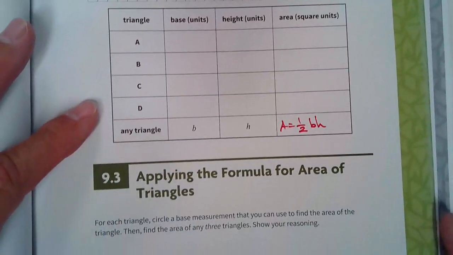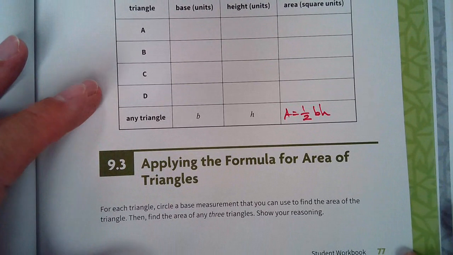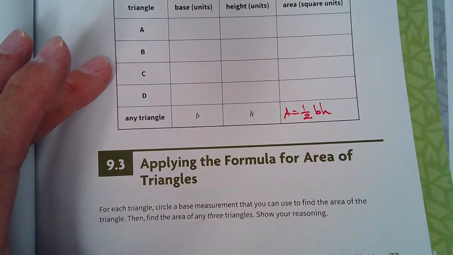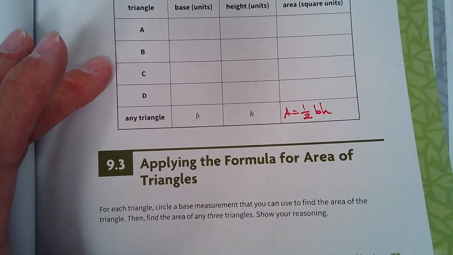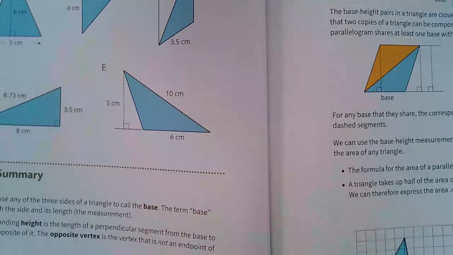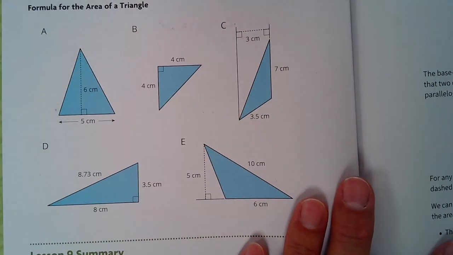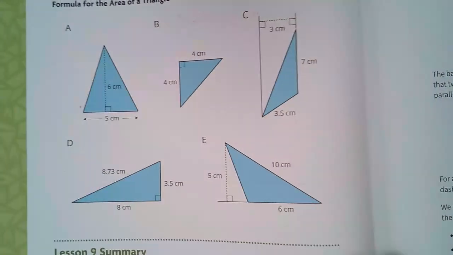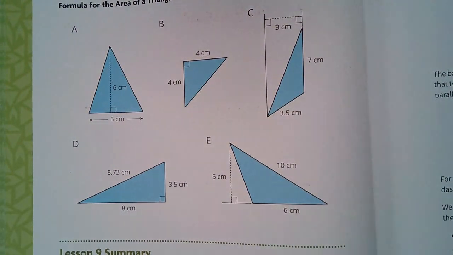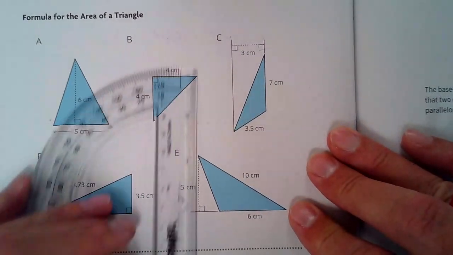All right, so bottom of page 77, for each triangle, circle a base measurement that you can use to find the area of the triangle. So there's several here for you guys to do also. Look at letter C here. Want to make sure you guys are on the same page.